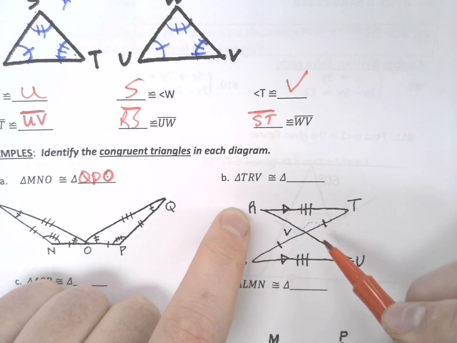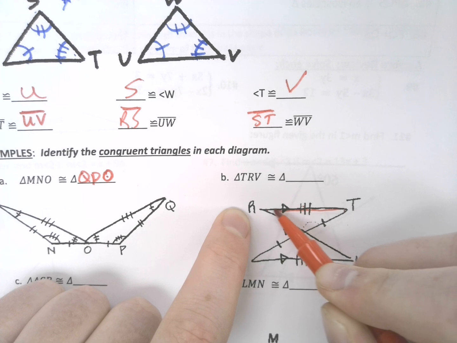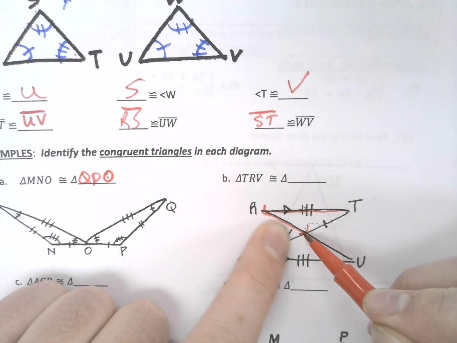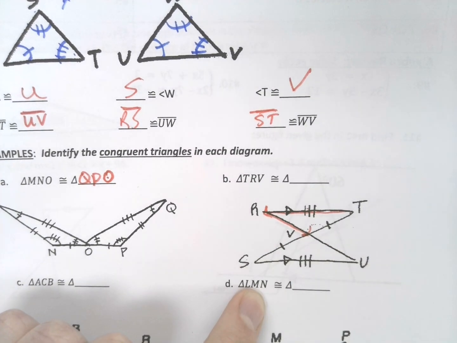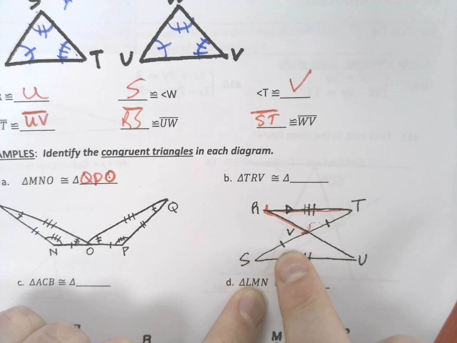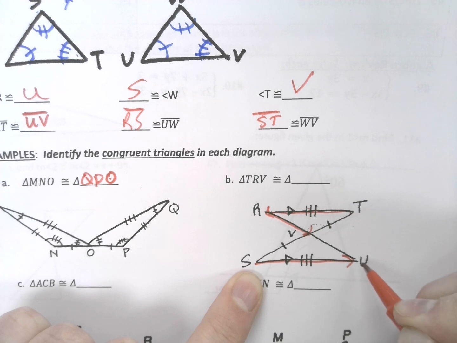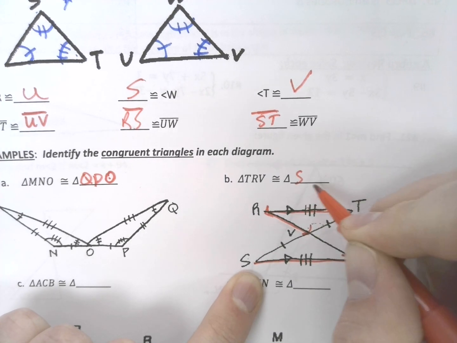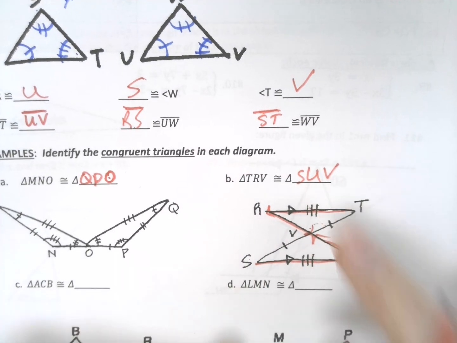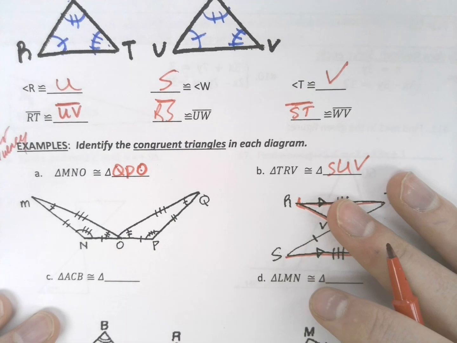T to R to V. So 3 ticks to no ticks. So we go down here, and we say, okay, do we go U to S to V? That'd be 3 ticks, 1 tick. Ooh, no. We're going to go S to U and then to V. SUV, Law and Order. Oh, wait, no, that's SVU. What am I, dyslexic? Close.